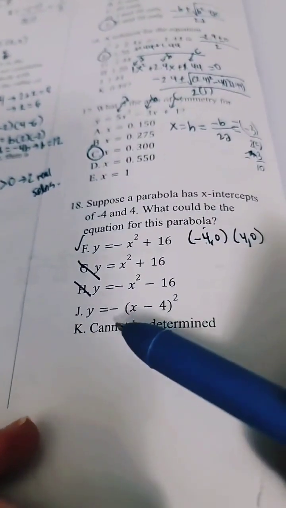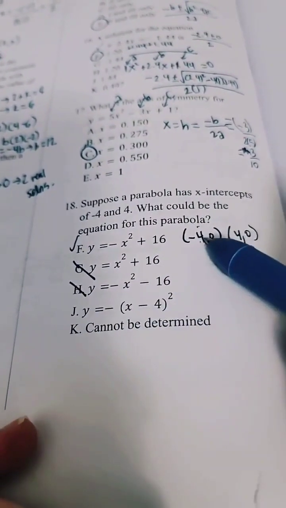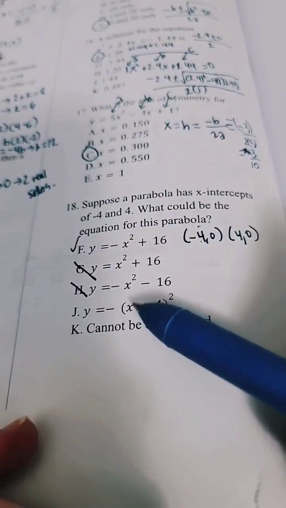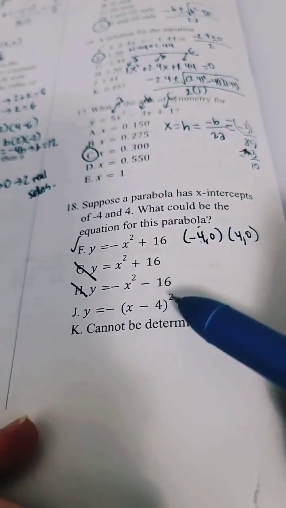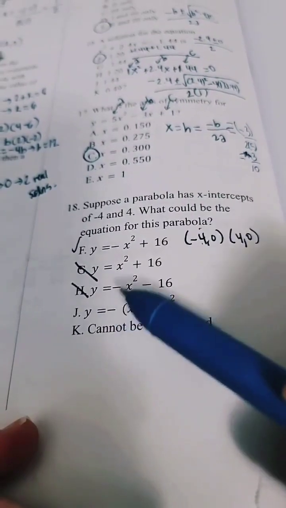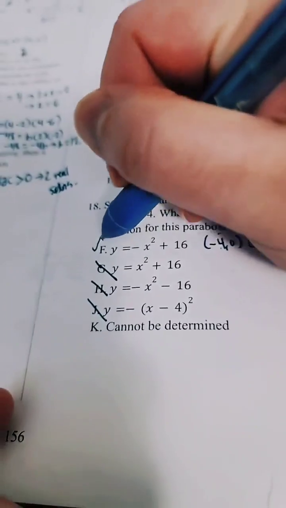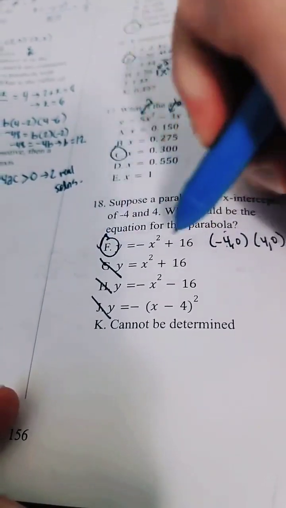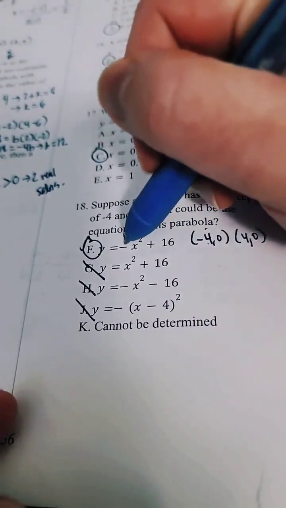And then over here, I'm going to put that negative 4 is in here for x. So negative 4 minus 4 is going to be negative 8. And so that's definitely not going to be equal to 0, because the negative of 64 is not equal to 0. So it has to be F. F and G are not the same. There's a negative in front here.